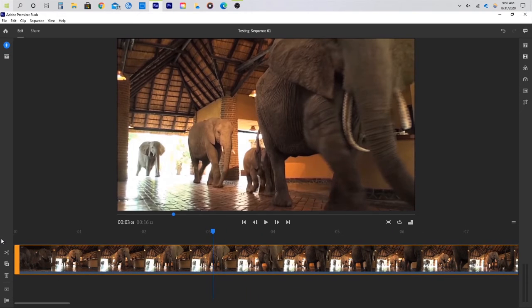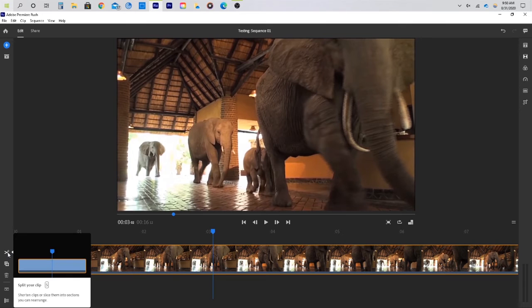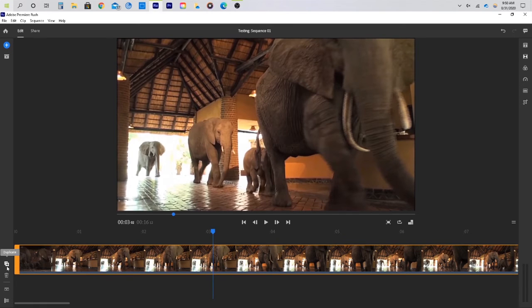In the left-hand side, we had the scissors. This is going to allow you to make a cut. So you can shorten the clips, you can slice them, cut them. Down below, we have the duplicate button. So that's just going to duplicate whichever clip you are currently highlighting.